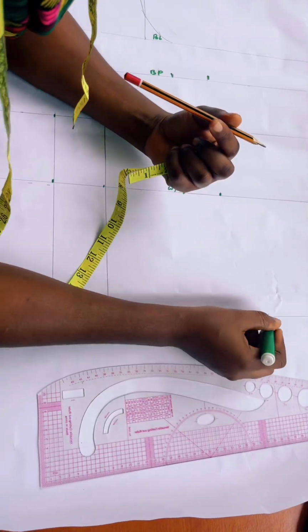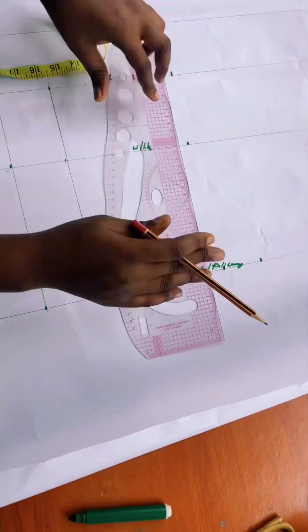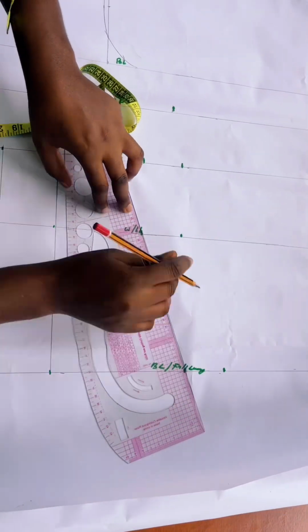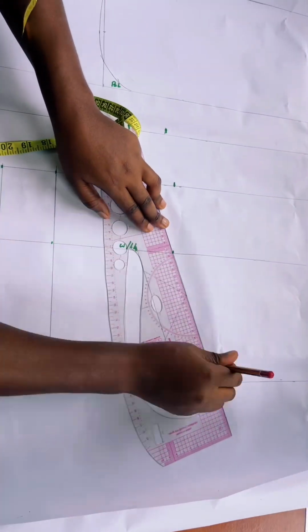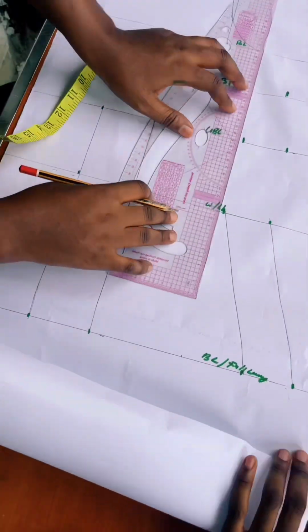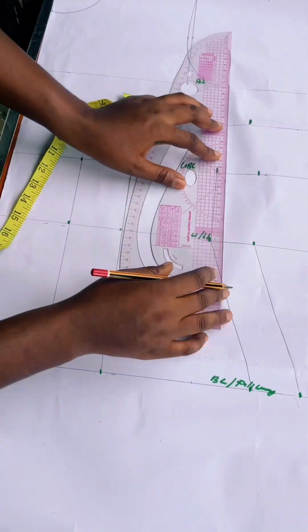Now so you can do 1.5. You can even do 1 inch. If you are doing a corset, you might not even need to add an allowance for sewing. So this is it. Then you go mark them like so. Mark them out, make it clean, kia. So as you don do them like this, you go rule this part out.